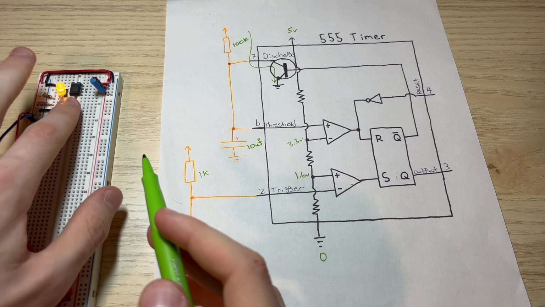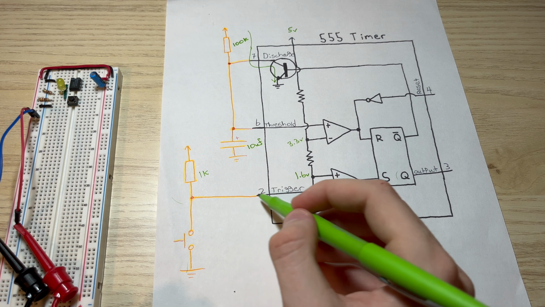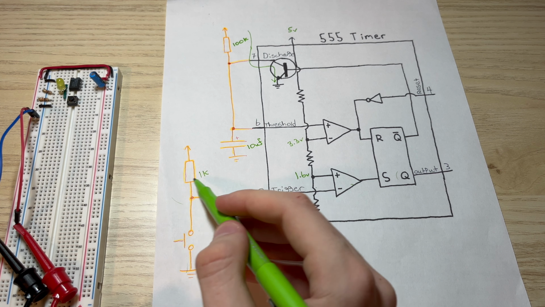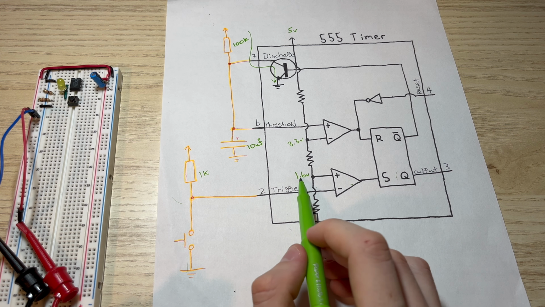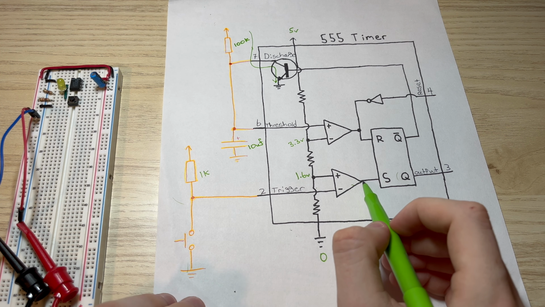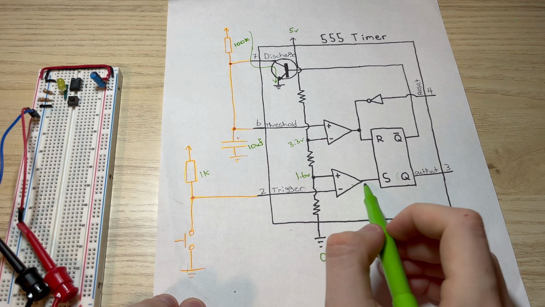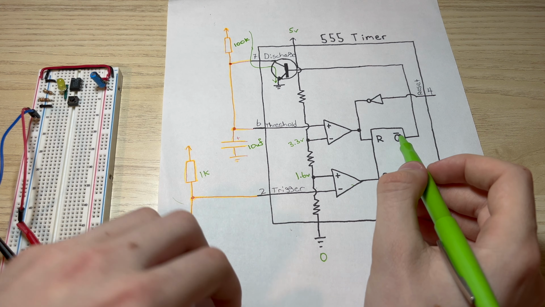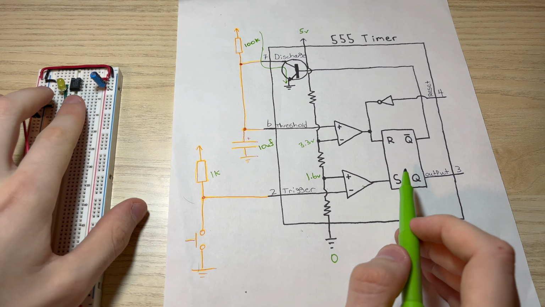So we're about to press the button, right? We press the button. Now there's 0 volts flowing through here. Now it's not 5 volts, it's 0 volts. And 1.6 volts is obviously higher than 0 volts, which means we have an output of high. Since the output is high, this sets the latch. When we set the latch, your output is high here, and this output is not high. So now our output is on.